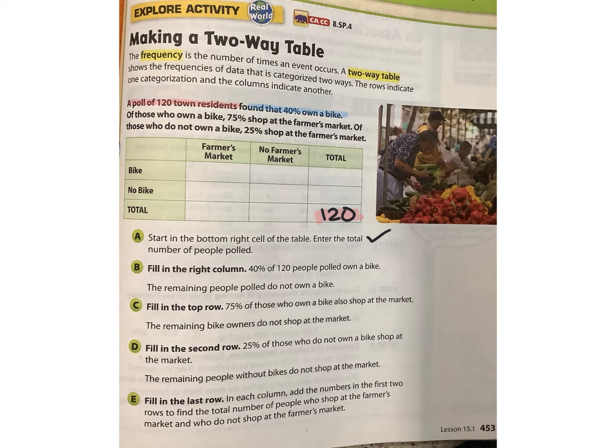So of all of the 120 people, 40% own a bike. Now I need a regular pen. 40% or 0.40 times all of the residents that were polled, 120 of them, is 48. So of the 120, 48 own a bike.